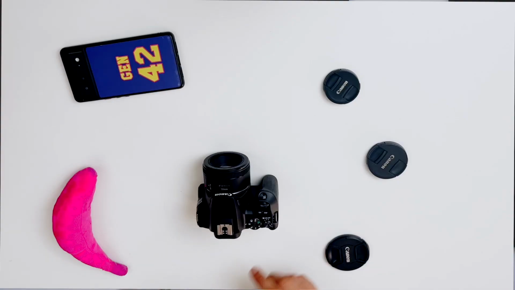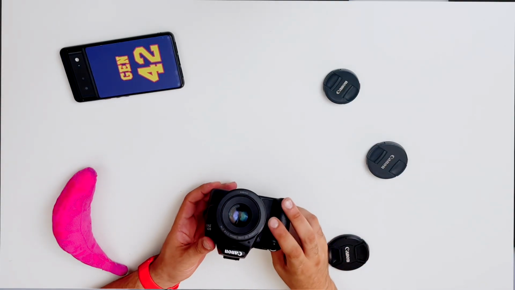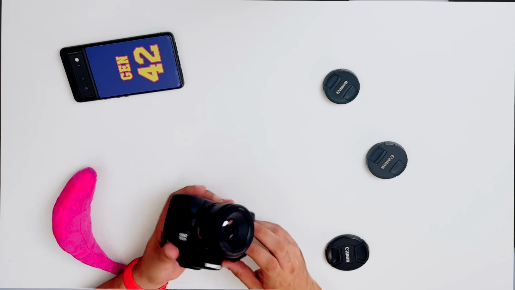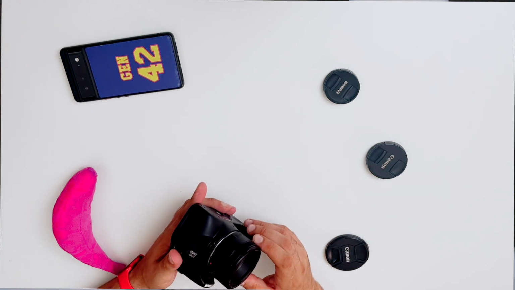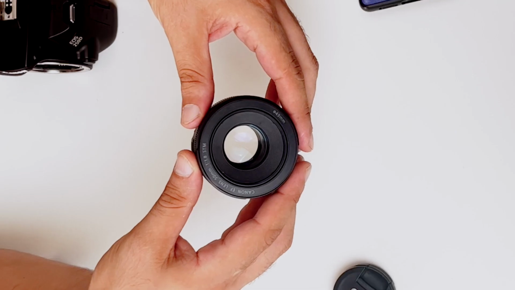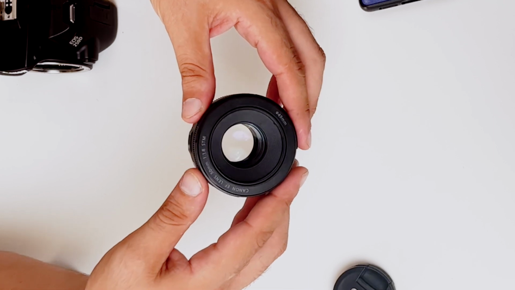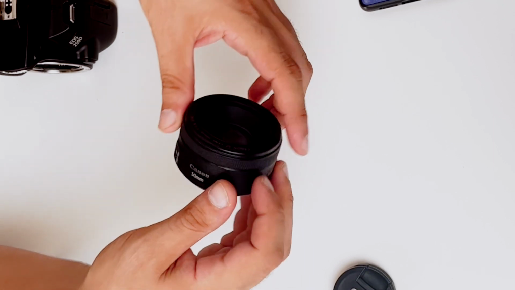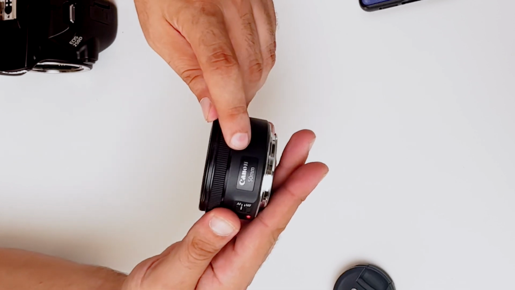The first kind of lens that you will know about is the prime lenses. What's a prime lens? A prime lens is a lens with a fixed focal length, like this one, the 50mm that I have on this camera, which is a Canon 250D. So as you can see, this is a Canon 50mm 1.8.